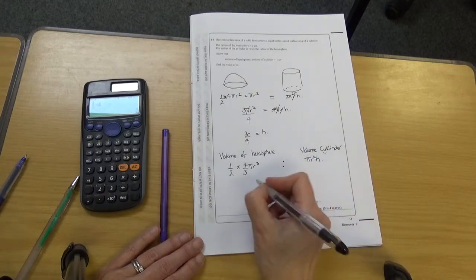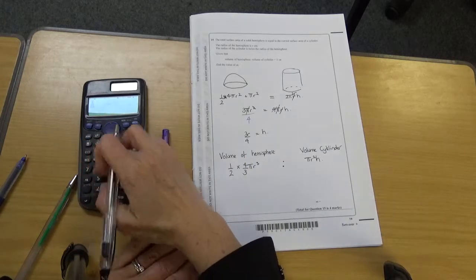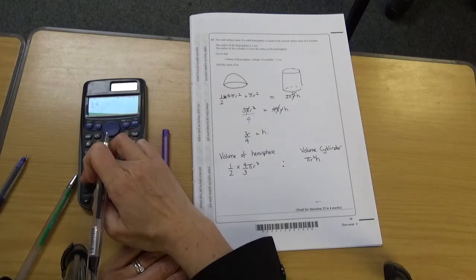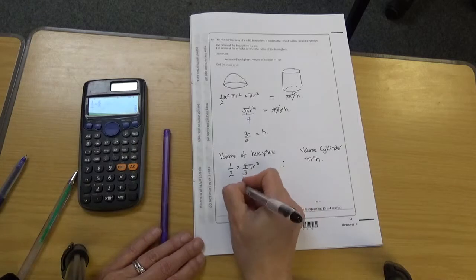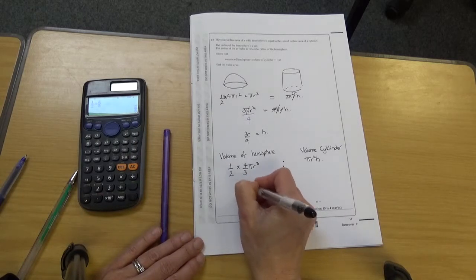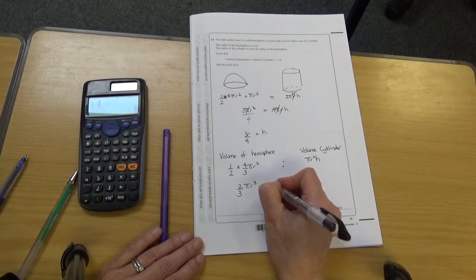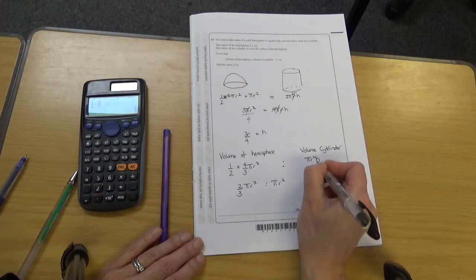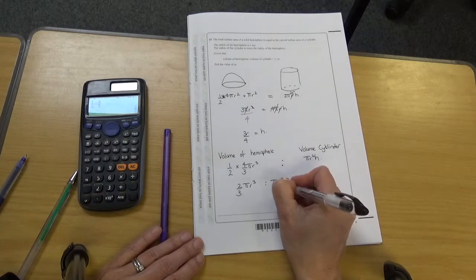We want this as a ratio. So a half times 4/3 is 2/3 pi r cubed, compared to pi r squared times h, which I know is 3r over 4.